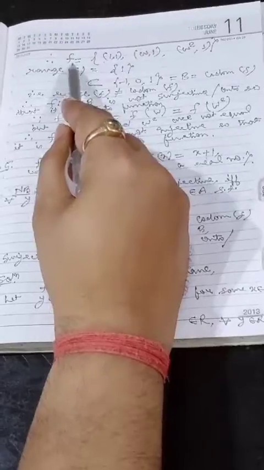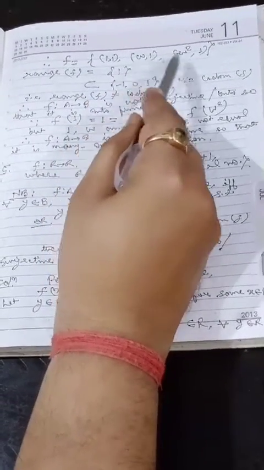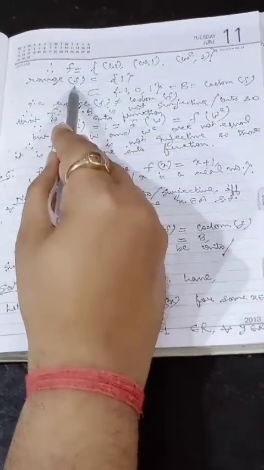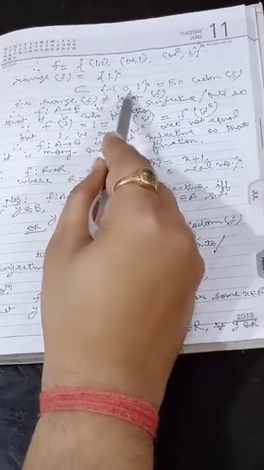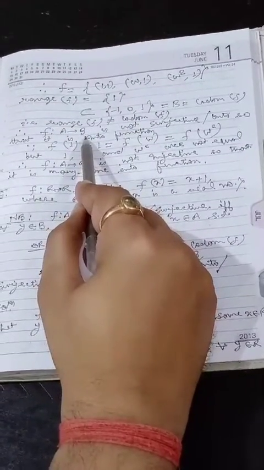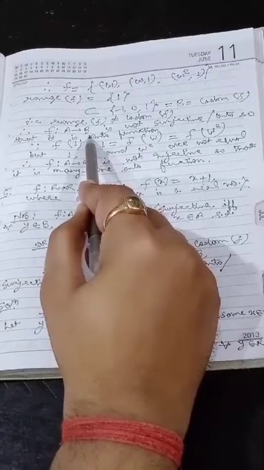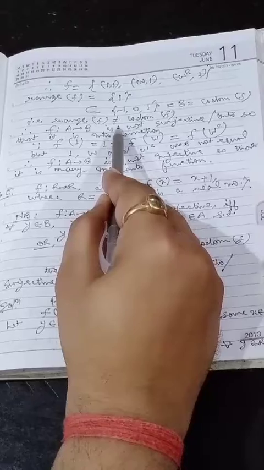Function f as a relation will have the elements in the form of ordered pairs as (1, 1), (ω², 1). So the range of the function is the singleton {1}, and it is a proper subset of the codomain of the function. That's why this function is not a surjective function, or not an onto function, so we can say that it is an into function.